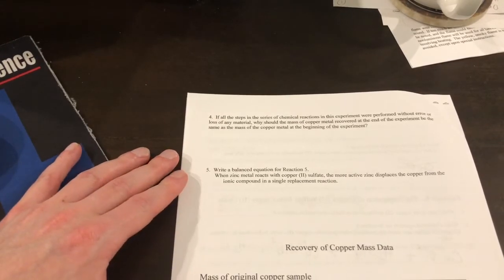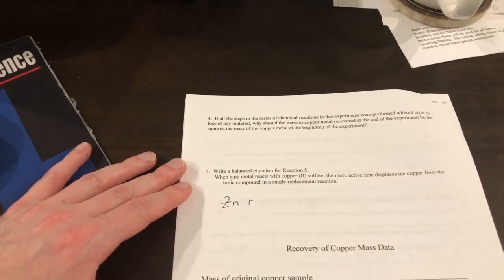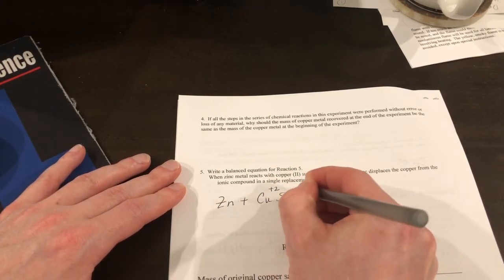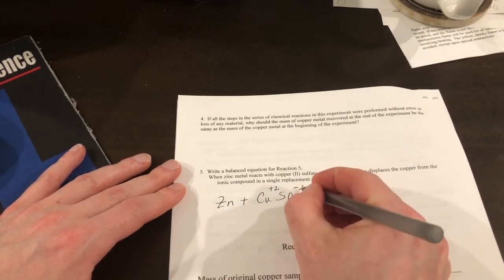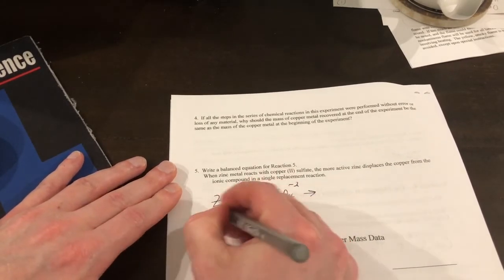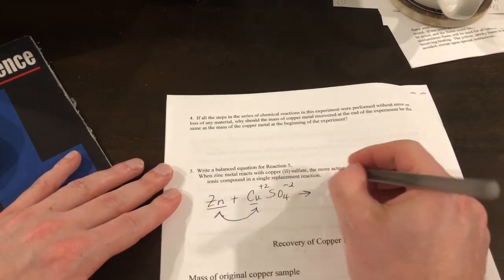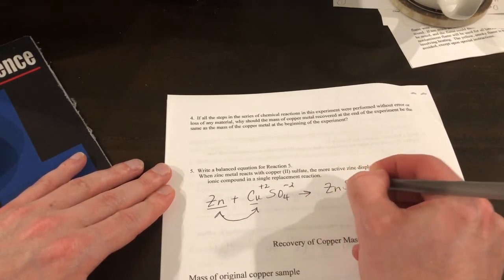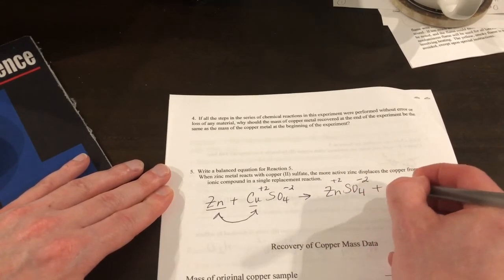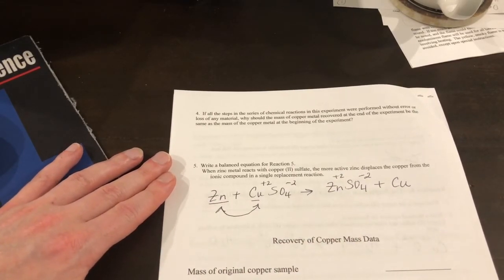Okay, so reaction number 5. It says zinc metal, so zinc is Zn. It's going to react with copper 2 sulfate. Okay, so copper has a +2 charge. Your sulfate has a -2 charge. So this is going to be a single replacement reaction. And it says it's going to form zinc sulfate. Okay. So zinc has a +2 charge. Sulfate has a -2 charge. And it's going to displace the copper metal like that. And it all should be balanced because there's one of each on every side.